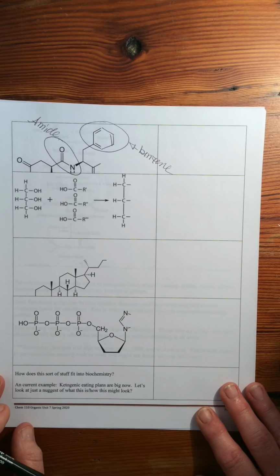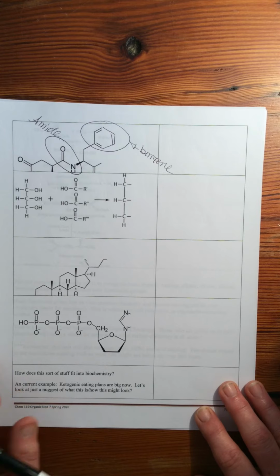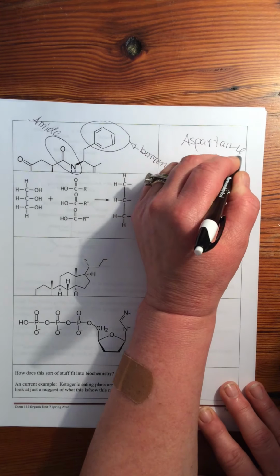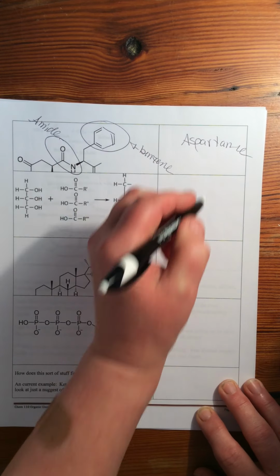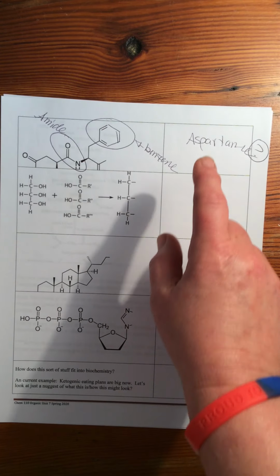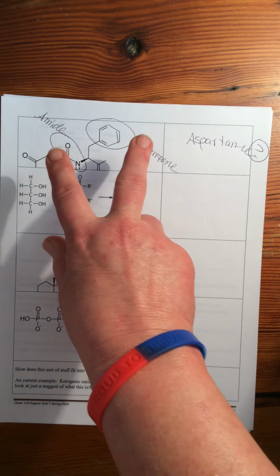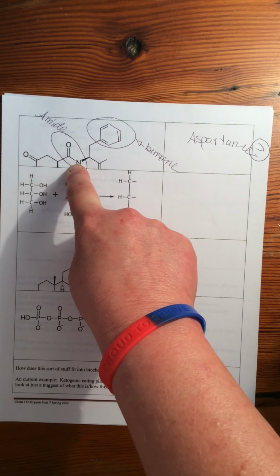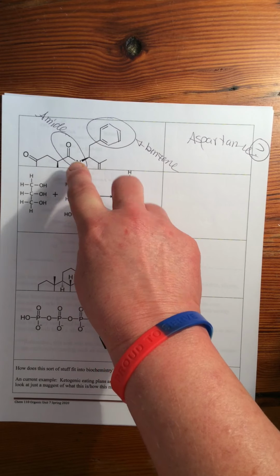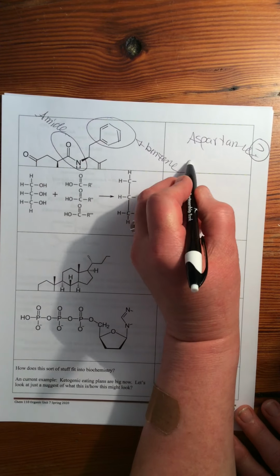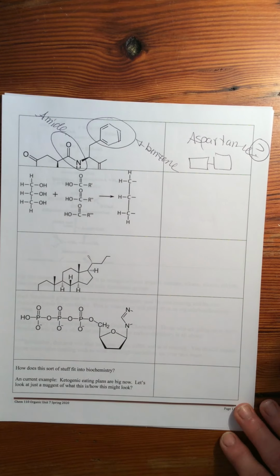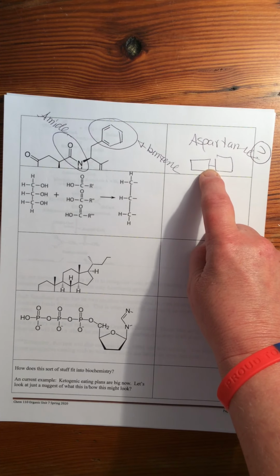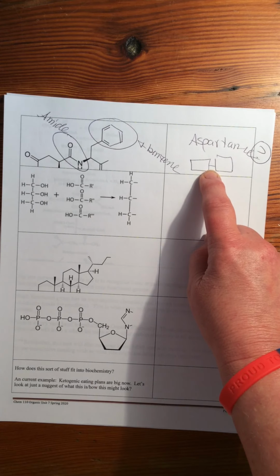And I think this is aspartame. Aspartame is 2 amino acids linked together by an amide, which we call a peptide bond. And so it's what we call a dipeptide, amino acid 1, amino acid 2. Here's our amide, peptide bond, and it actually tastes sweet.